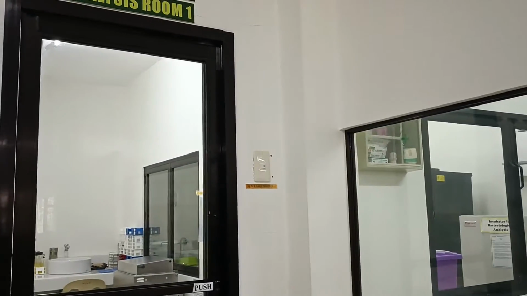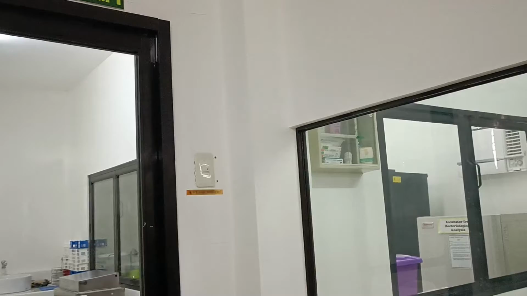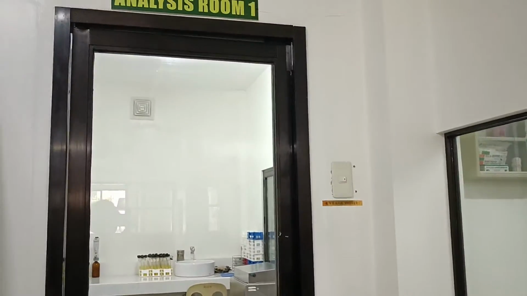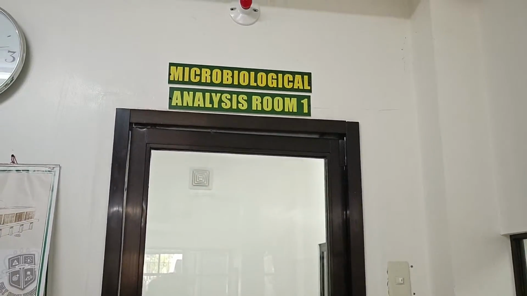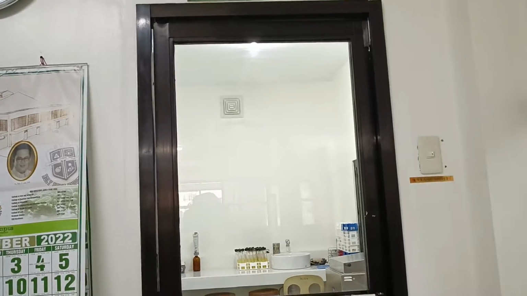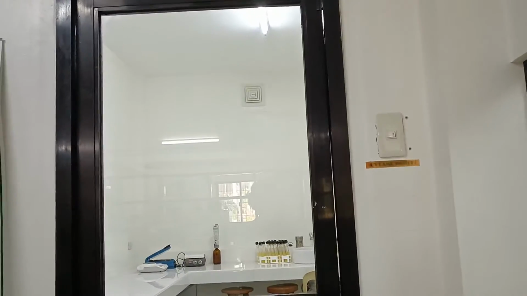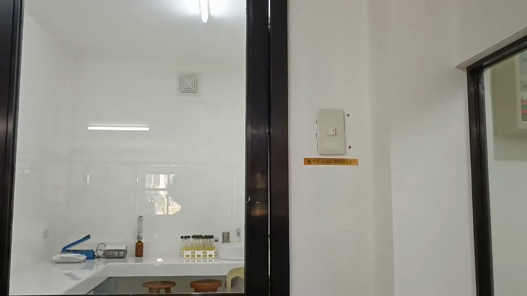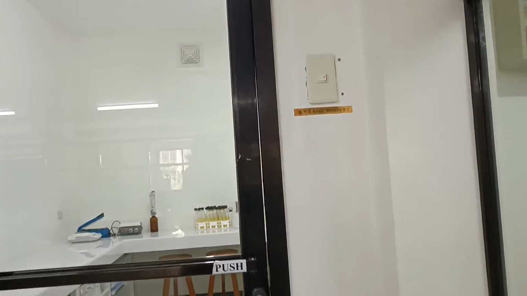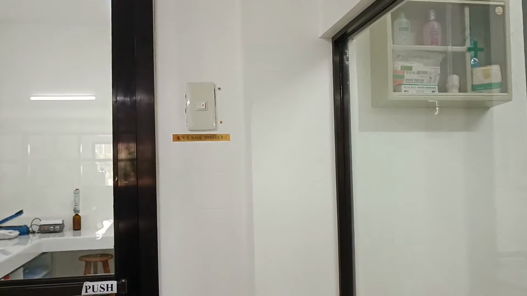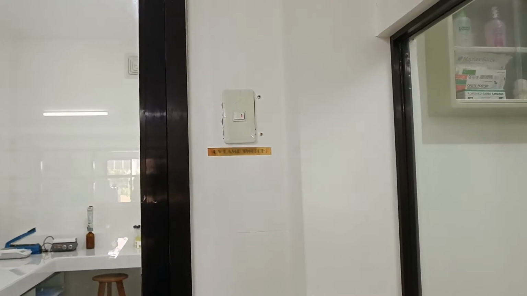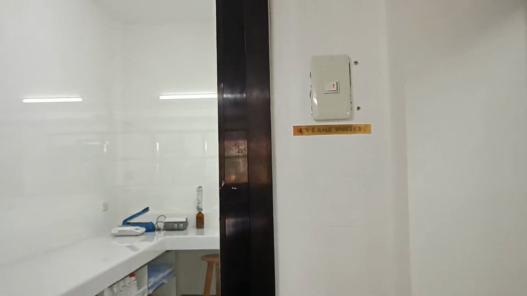Now, we are going from the wet lab to the microbiology room. Going to the microbiology room, we see a switch by the side of the glass door.